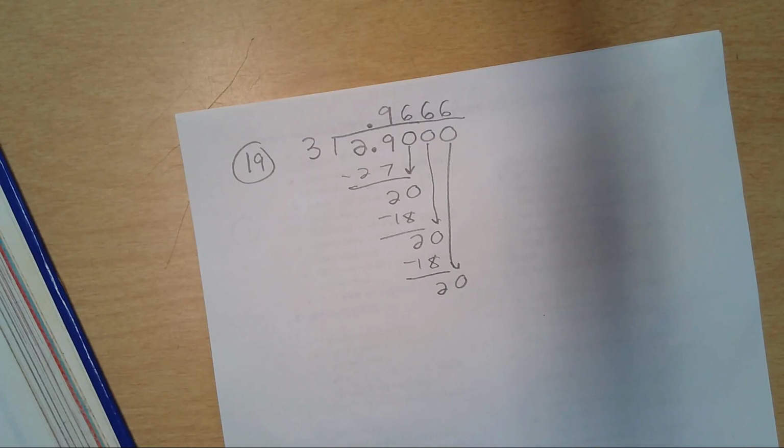Because if I round this to the nearest thousandth, what is my final answer? It would be 0 and 9,670, and that's it.